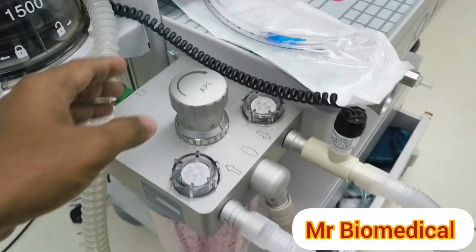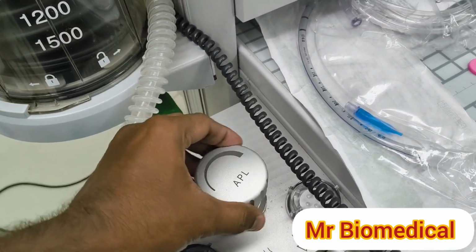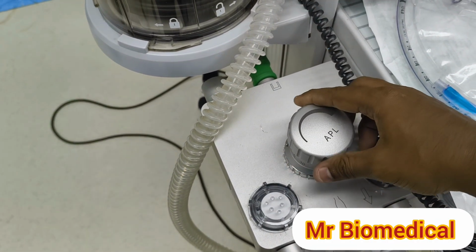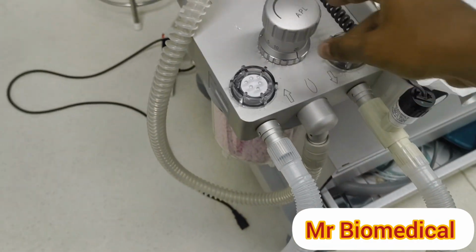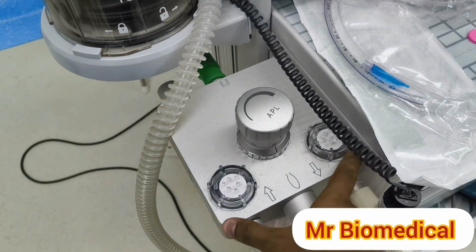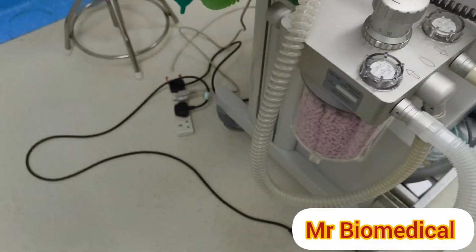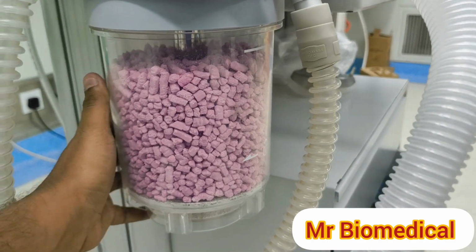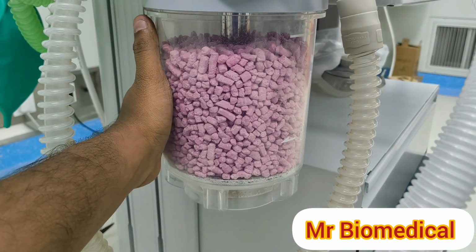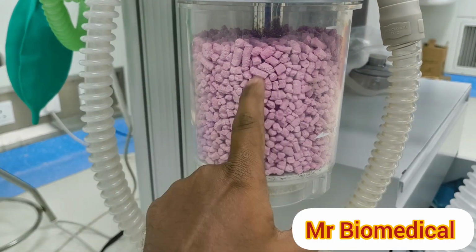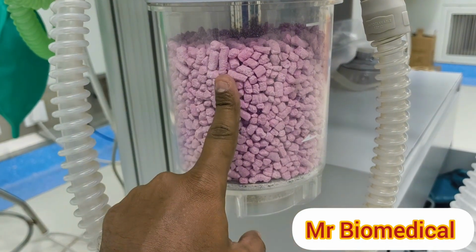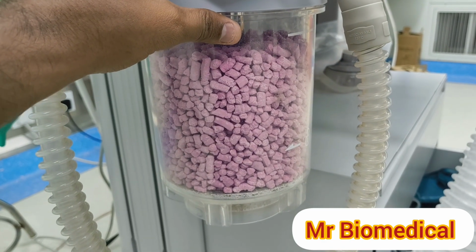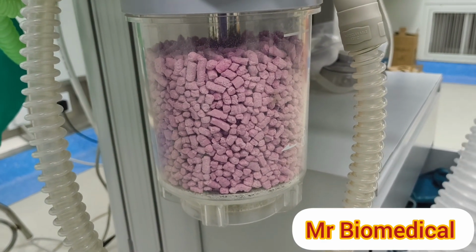This is an APL valve, which is used to reduce or increase the pressure during the process, and this is the inspiratory and expiratory valves. And this is the most important thing, the CO2 absorber. It is a canister, and inside there's soda lime, which is used to reduce oxygen wastage and to prevent CO2 buildup.